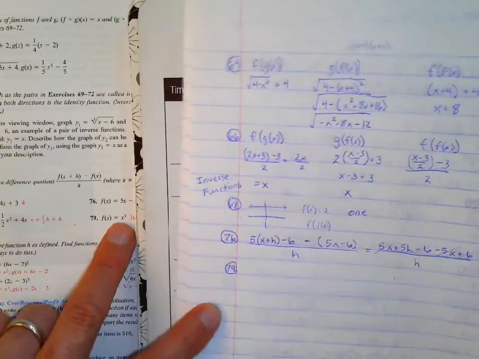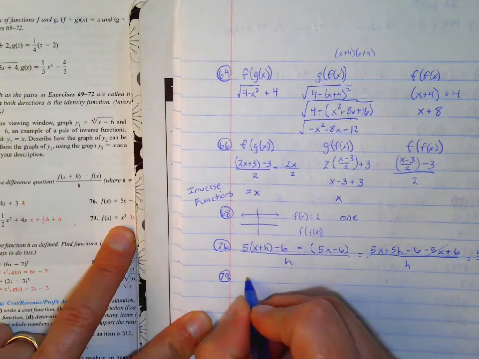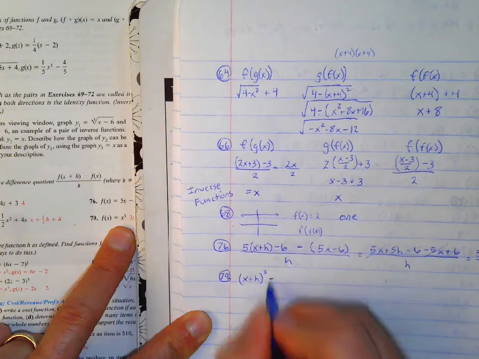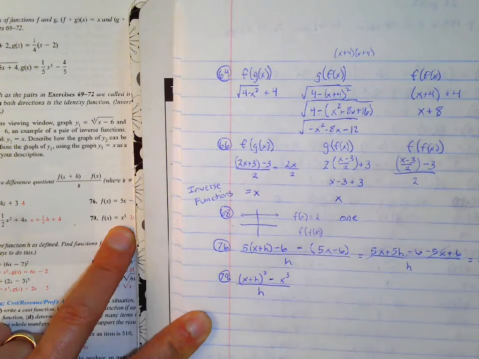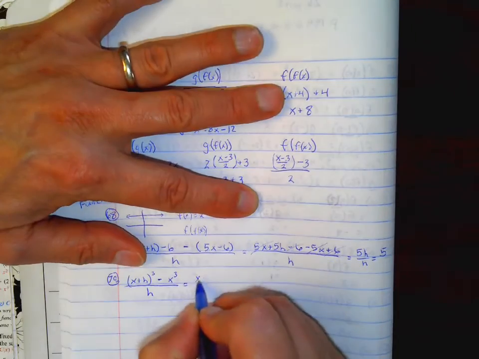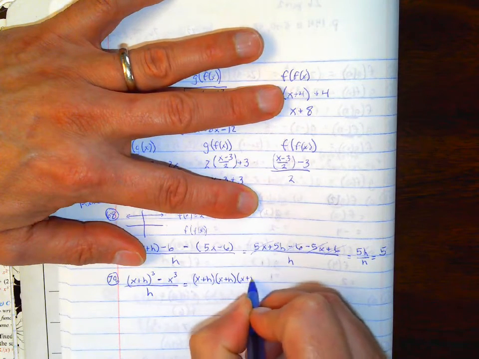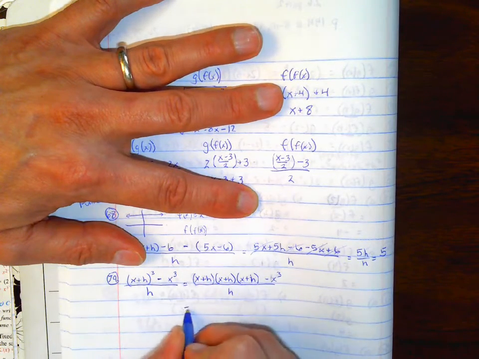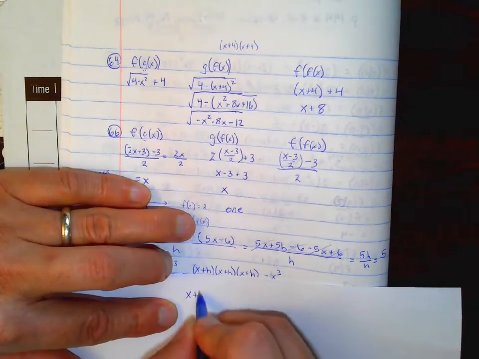Okay, it's just x to the third. Okay, so to find f of x plus h, that is x plus h to the third minus our f of x function, which is x to the third, and divide by h. Okay, so we need to do x plus h times x plus h times x plus h, and then subtract x to the third divided by that. Okay, I just like to keep it a little neater, so I'm going to do the multiplying on here.